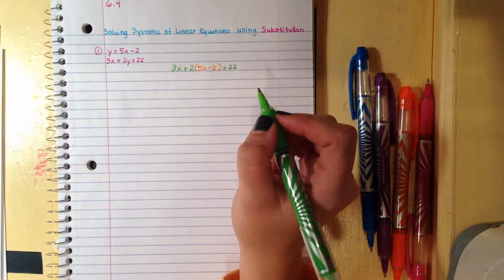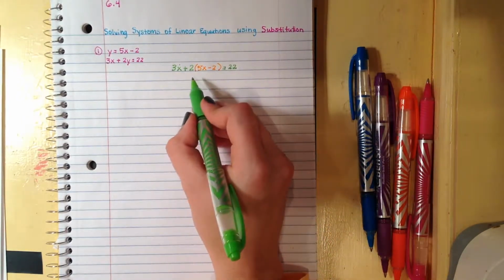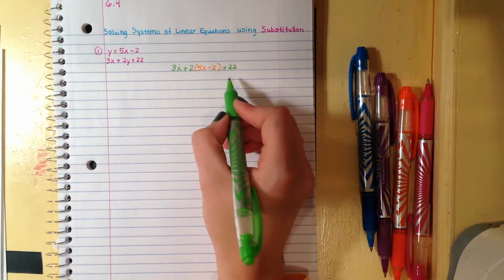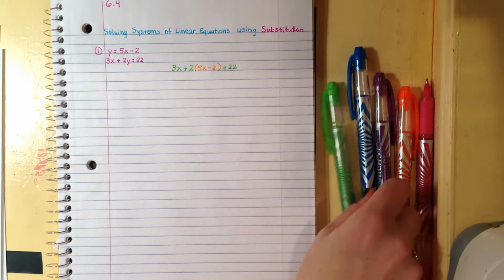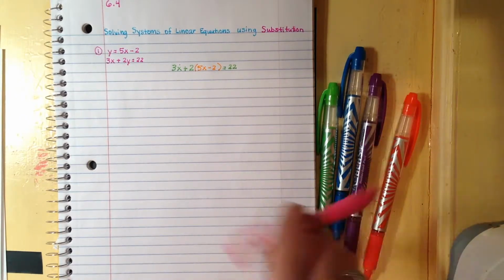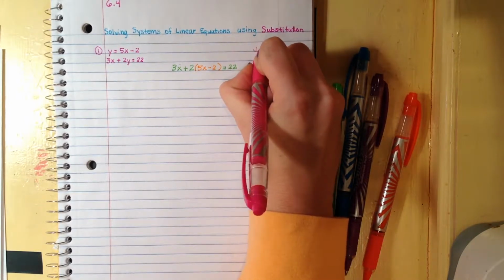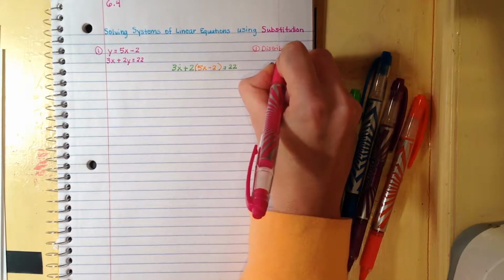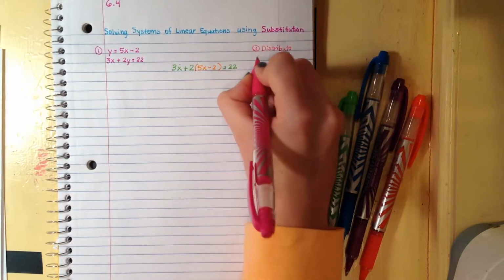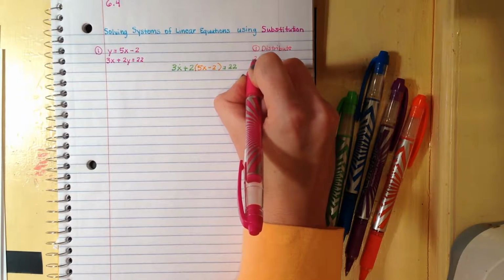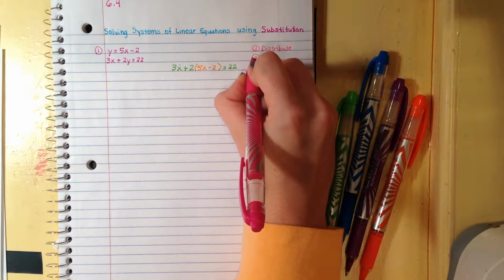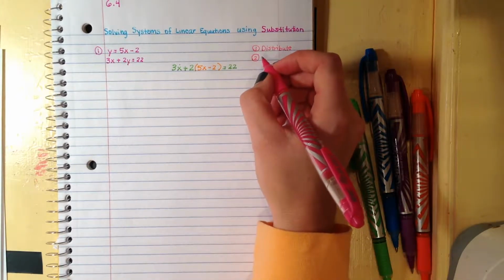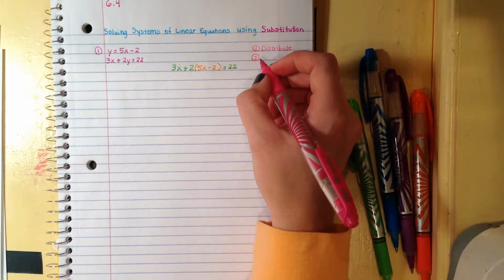Now this is something that you have seen many times before. It is just simply solving an equation with one variable. You do have to recall those rules. The rules being, number one, distribute. I forgot the rules.